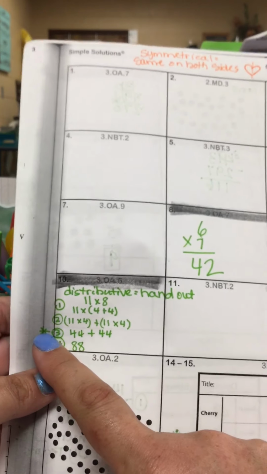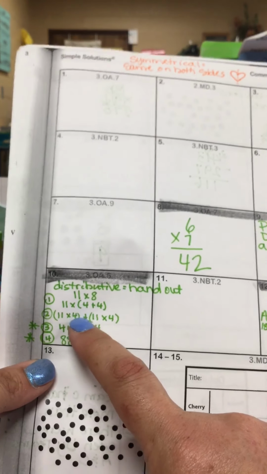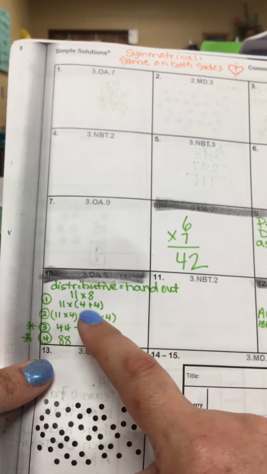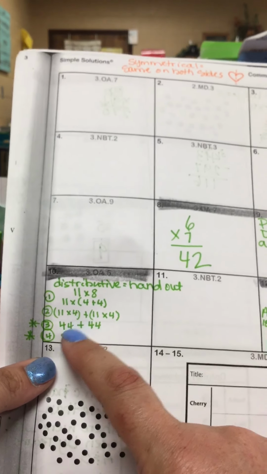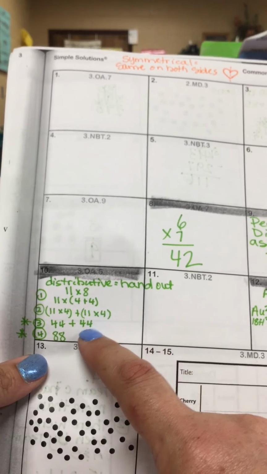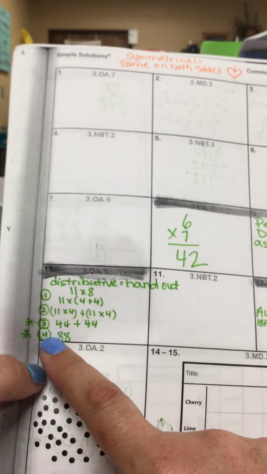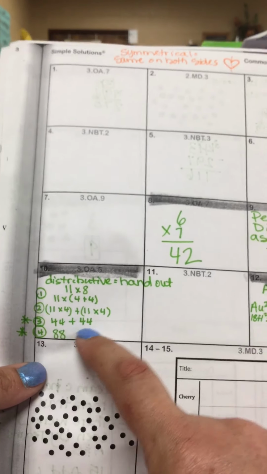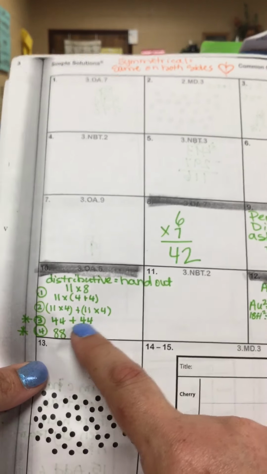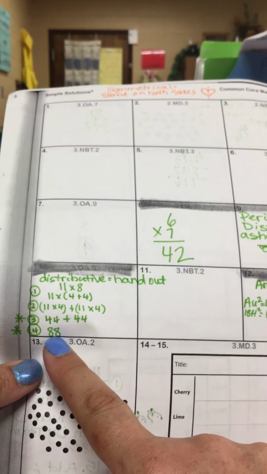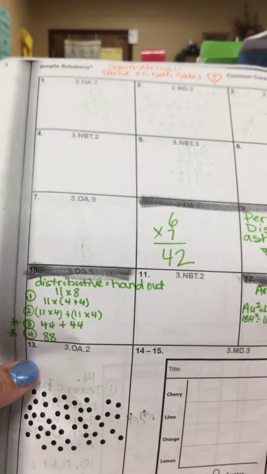The third step, which is the part that they're going to have to do, is to solve each one of these parentheses. So 11 times 4 is 44, and 11 times 4 is 44. Step 4, which they will have to solve, would be to add these two numbers together, and in this case it would be 88. Of course, this is probably not going to be the problem that they're going to have.